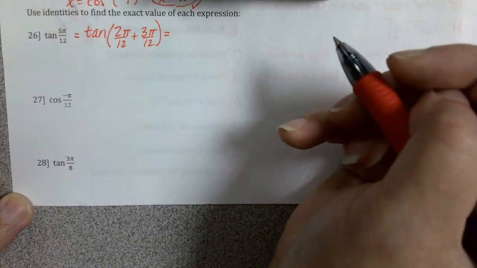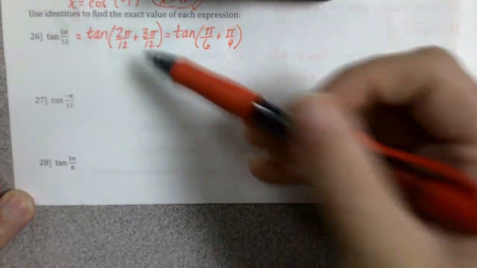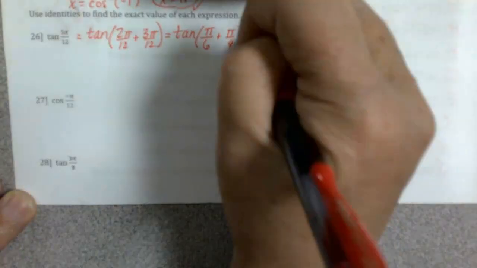So we're going to need our identity for the tangent of a sum. And we're going to use this pi over 6 plus pi over 4. That's the reduced form of 2 pi over 12 and 3 pi over 12.